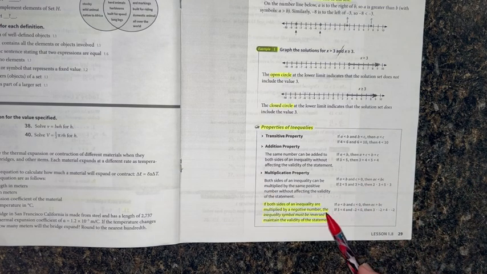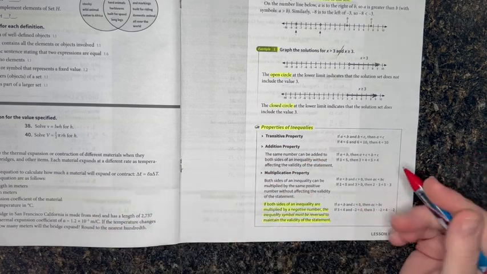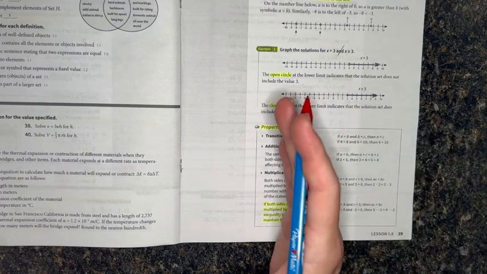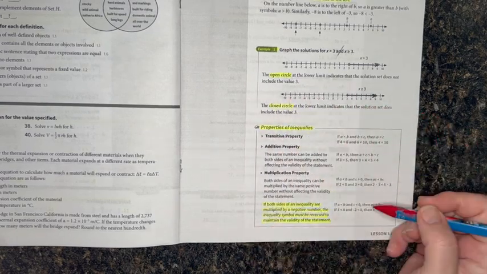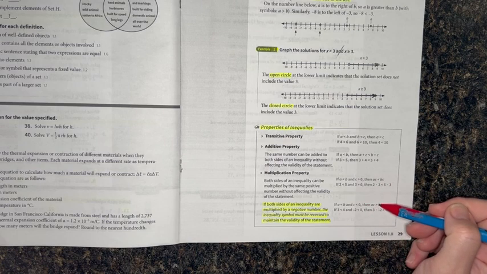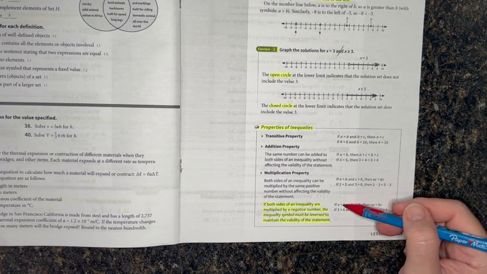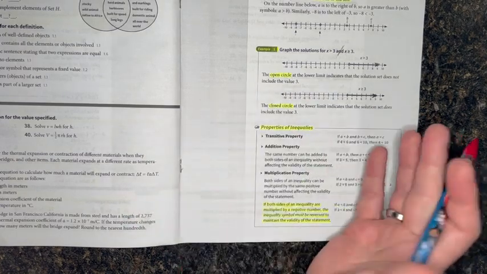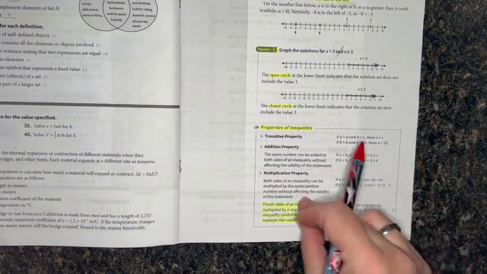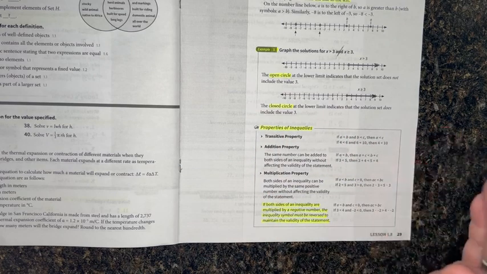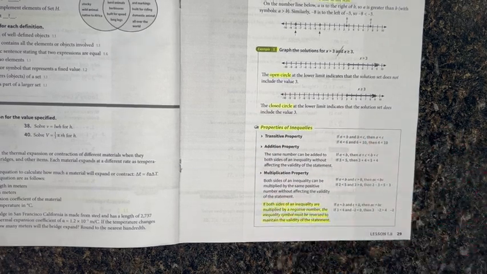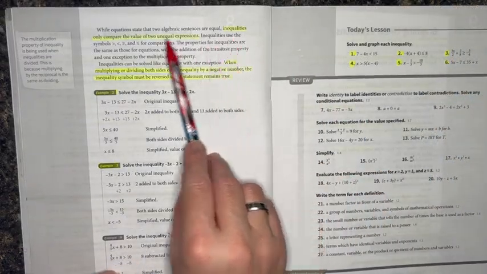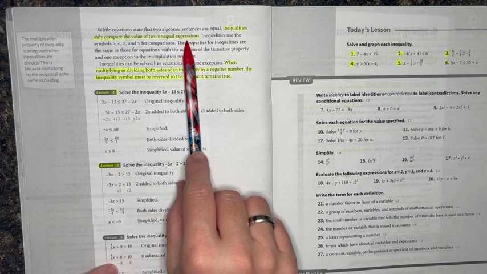The only time that isn't true, because here C had to be greater than 0, right, is if C is less than 0. If C is less than 0, then it's a negative number, and when we multiply inequalities by negatives on both sides, then we have to flip the symbol. So here was a less than, it became a greater than. They're going to repeat this again. It's very important for you to remember this. They're going to repeat it again on the next page, but then we're going to talk about why that happens. So remember that inequalities only compare the values of two unequal expressions, right?